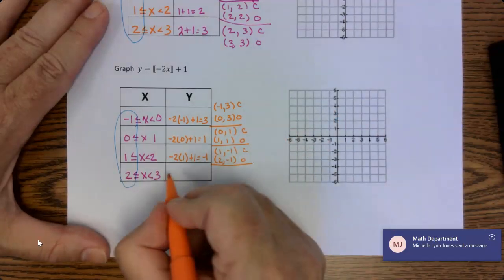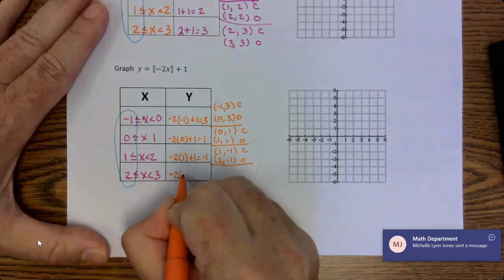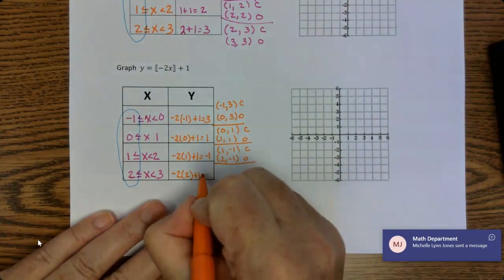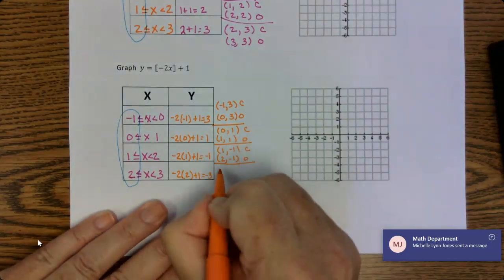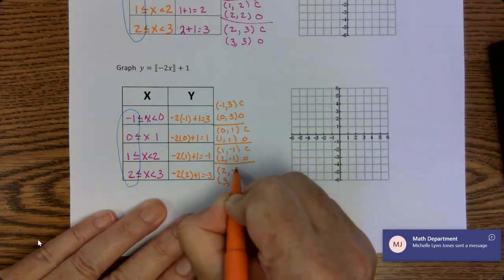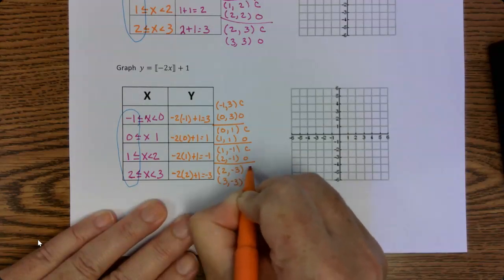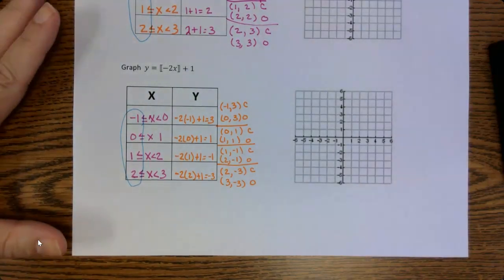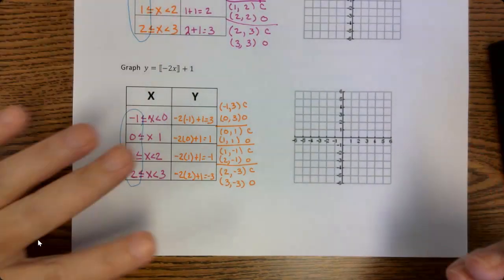And then we're going to plug a 2 in. So negative 2 times a 2 plus a 1. So negative 4 plus 1 is negative 3. So we get a 2 and a 3. Negative 3, negative 3, 0. Closed and open. Please, again, please don't do anything in your head. Please listen to me. Write everything down. We don't want to ever have to go back and figure out what we were doing or thinking. Okay? So now let's go and graph everything.